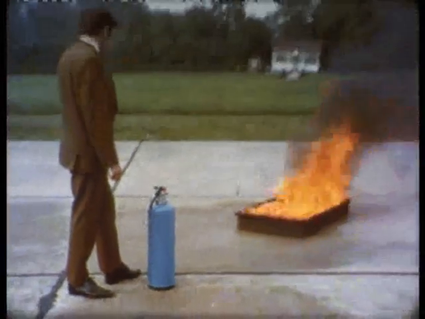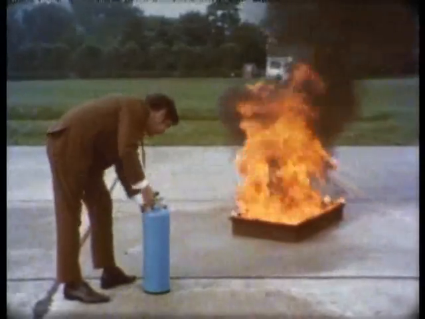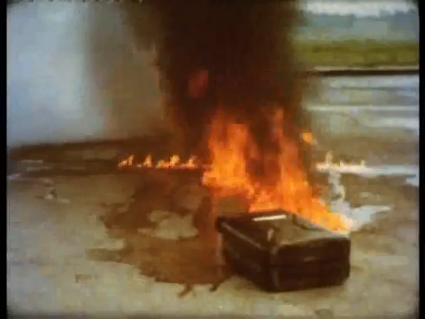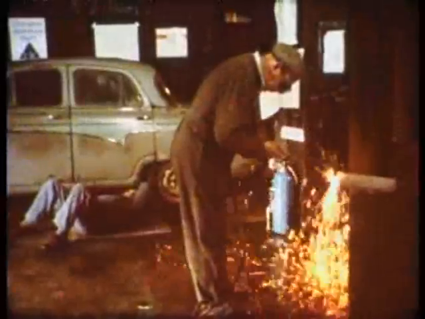Now let us consider all-purpose dry powder. Here seen in use against a Class B fire. The powder sweeps over the blazing area, driving the flames away from the operator until they are extinguished. And in this further demonstration, the speed with which dry powder can extinguish quite extensive petrol spill fires is effectively illustrated. Dry powder can also be used against fires involving live electrical apparatus and against Class A fires in the early stages.